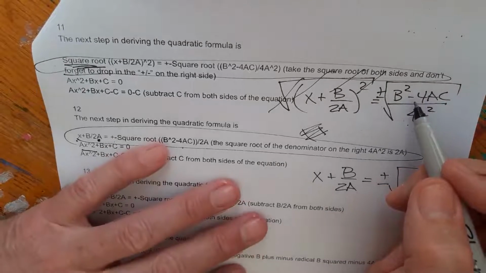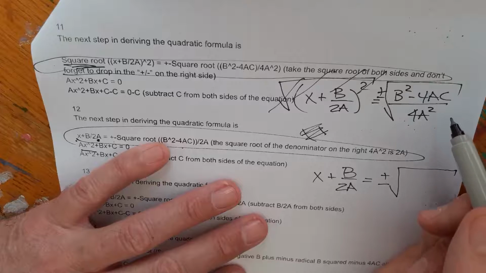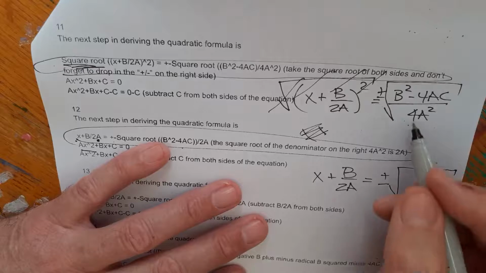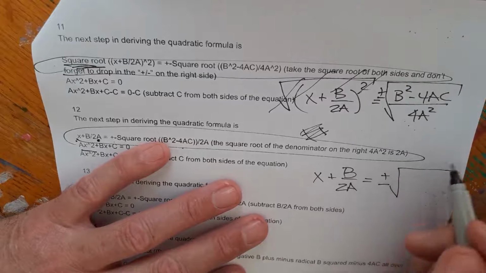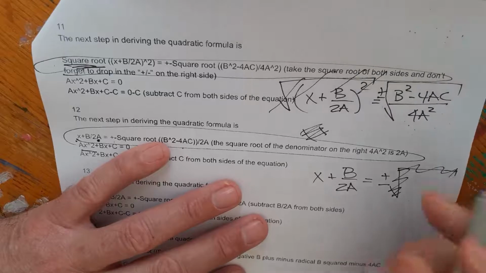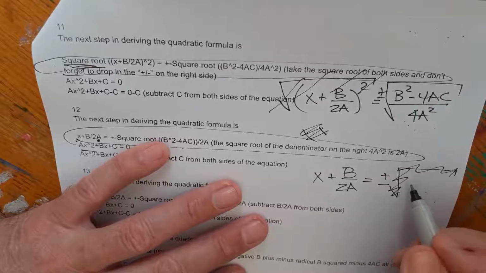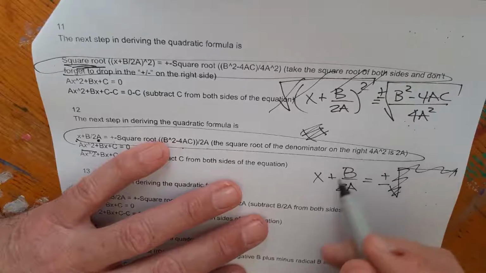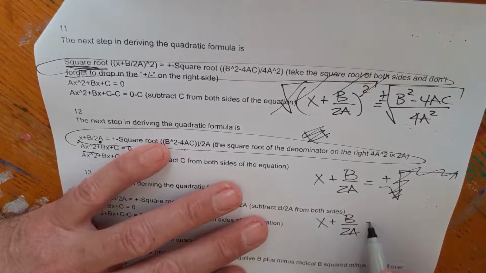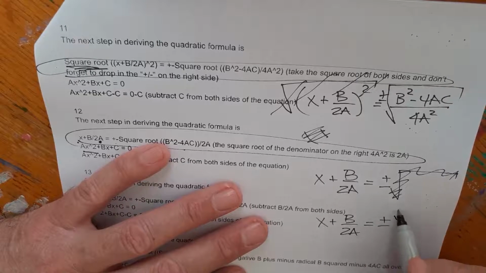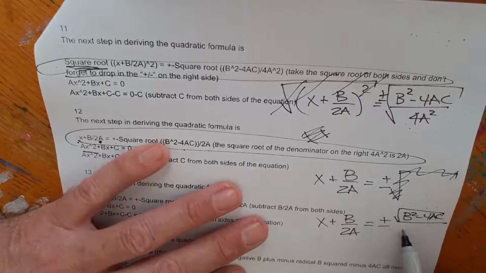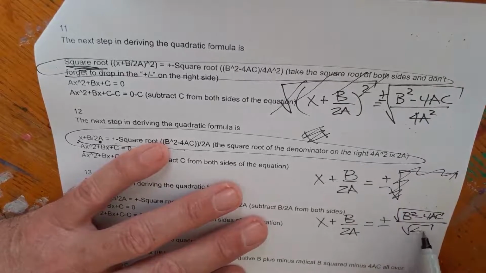Now let's keep the square root of the top and the square root of the bottom separate. I wish I'd done that a little bit cleaner here. It's getting way too messy, so let me rewrite it. x plus b over 2a equals plus or minus the square root of b squared minus 4ac on the top, and the square root of 4a squared on the bottom.